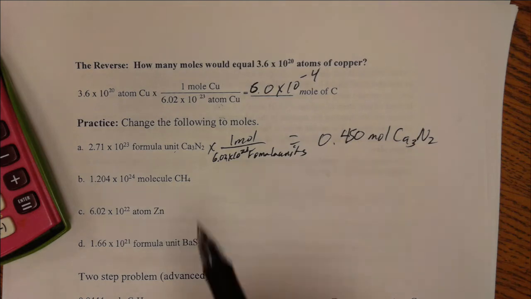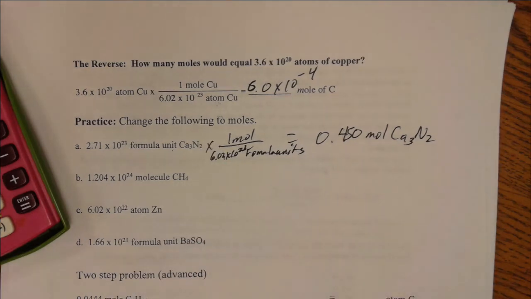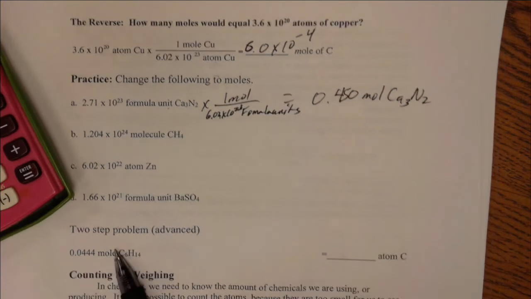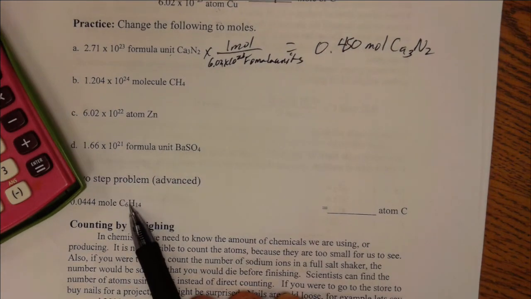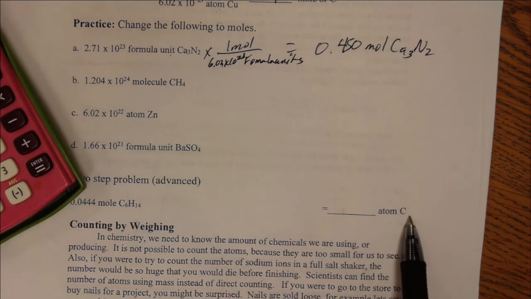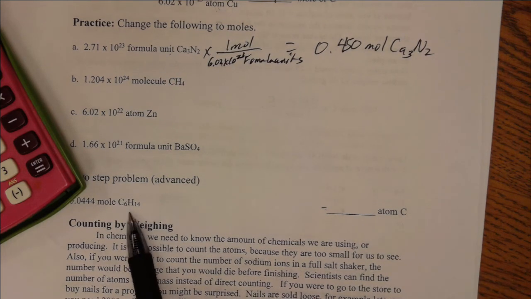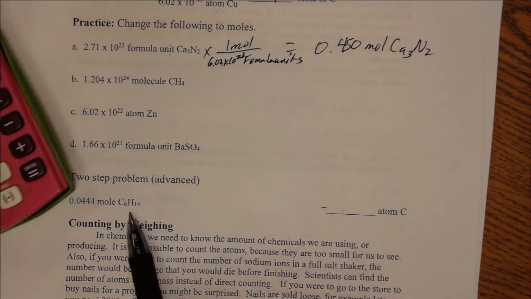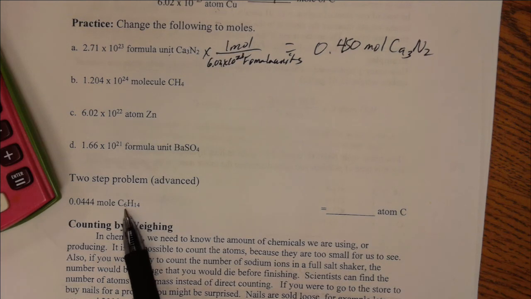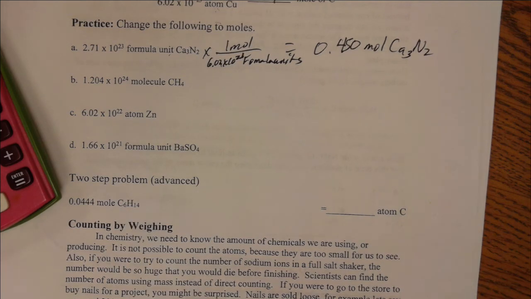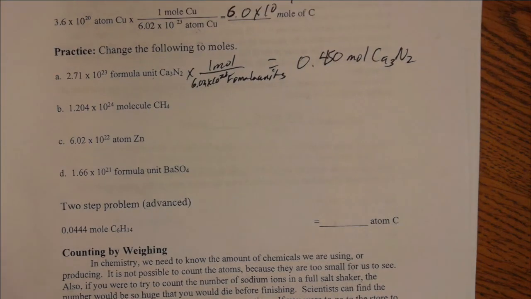So please work down through all of these problems down to D, and then see if you're smart enough to go from moles of C6H14 to atoms of carbon. Keeping in mind every one molecule of C6H14 has 6 atoms of carbon in it. So good luck on that one. Tomorrow we'll do counting by weighing.